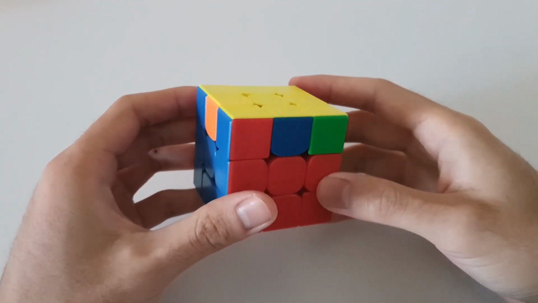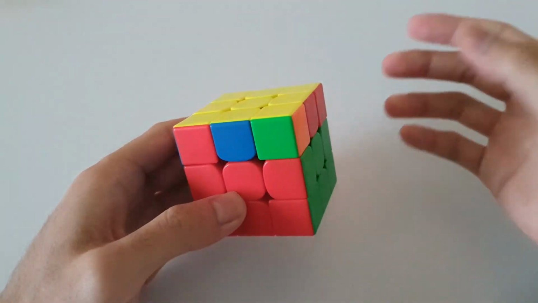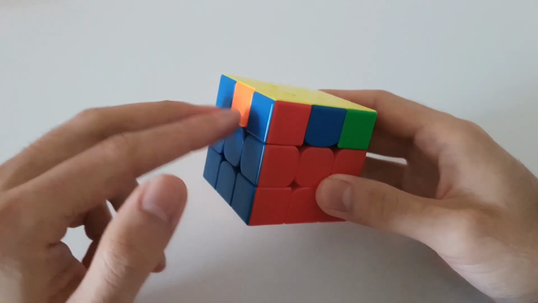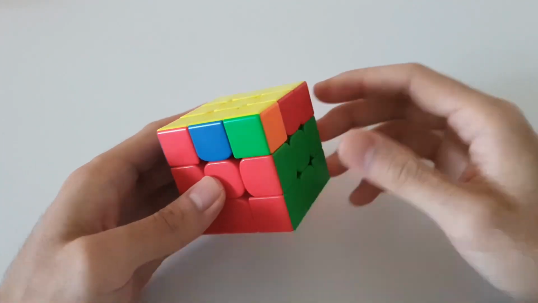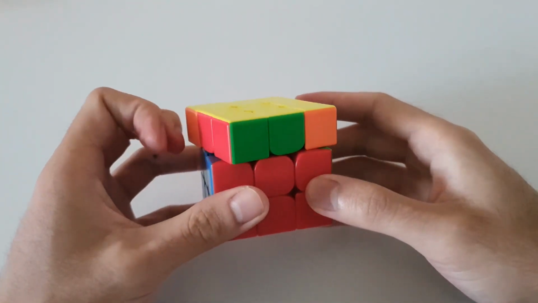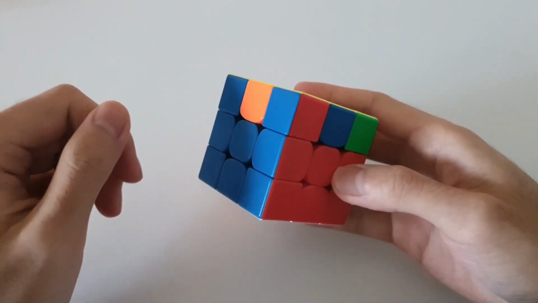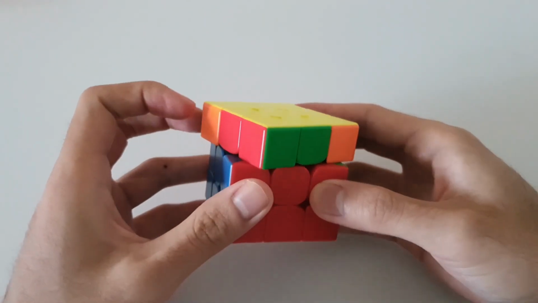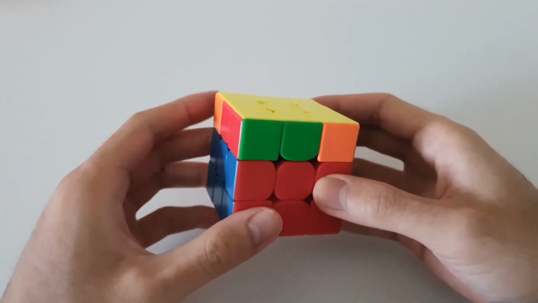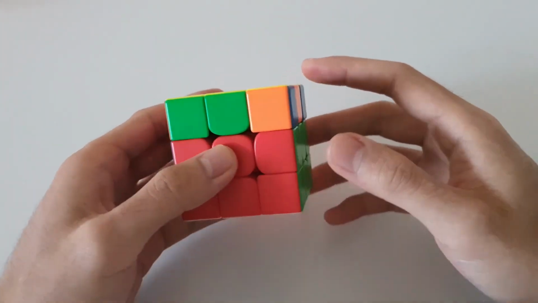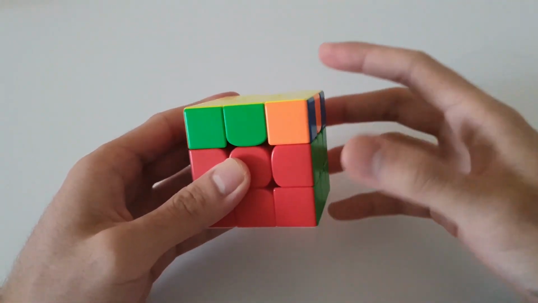So here's another example. Here I've got an A perm, and if you're wondering how I recognize that this is an A perm, notice that the color in between the headlights is adjacent to the headlights. So instead of a G perm, which it kind of looks like, it's actually an A perm. So with A perms, you have to remember that you don't recognize AUF from the headlights, you actually recognize it from the 2x2 block here. Because we have green on the front and green belongs over here, we notice that we have to do a U prime after the algorithm.